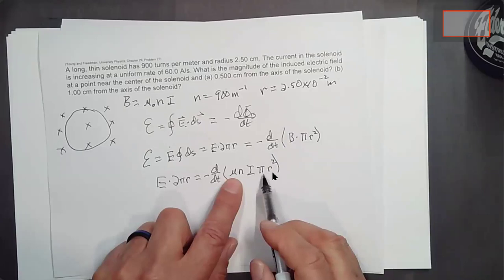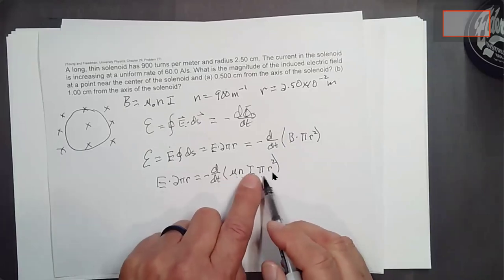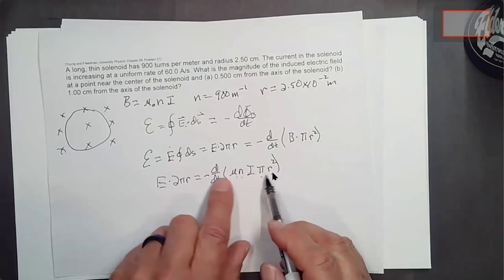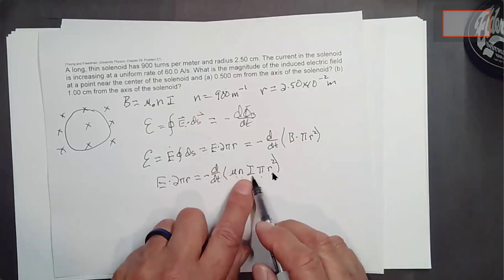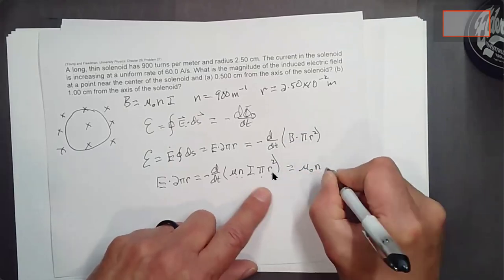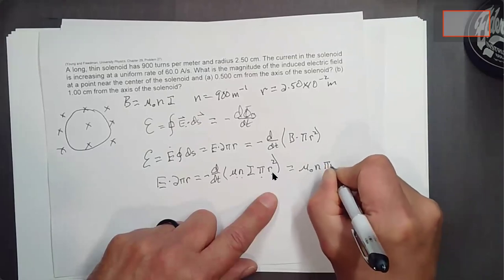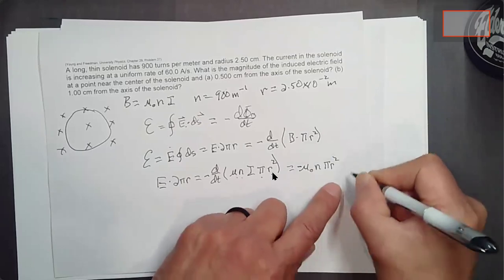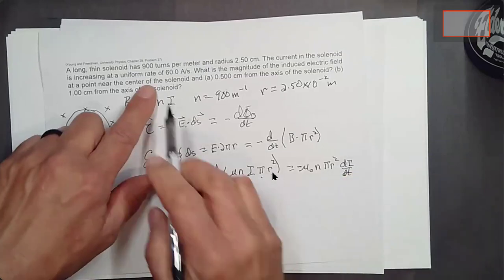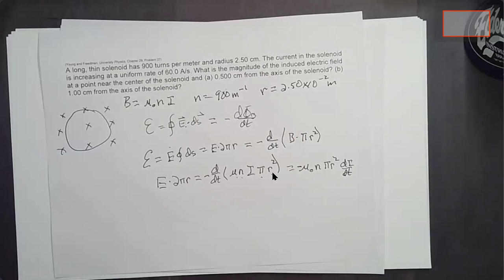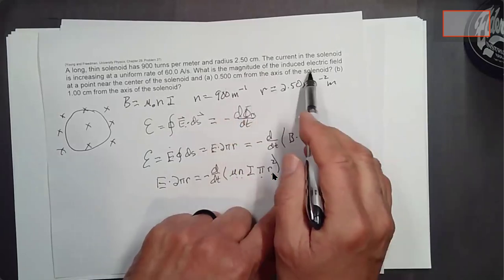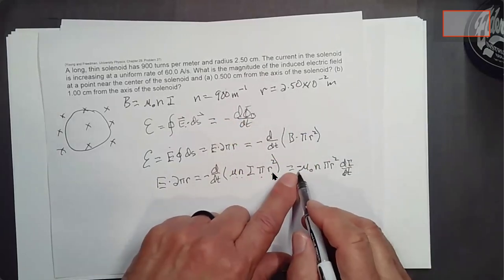Okay, now constant, constant, constant, a particular value for the radius, not changing in time. And so these things all come out, and the only thing left inside for the derivative is di dt. So I'll have mu naught n pi r squared with a minus sign, I guess, and di dt. And it says here we've got it increasing at a uniform rate. So magnetic field strength is increasing, but we're just after the magnitude of the induced electric field, so I don't care about the minus sign here.